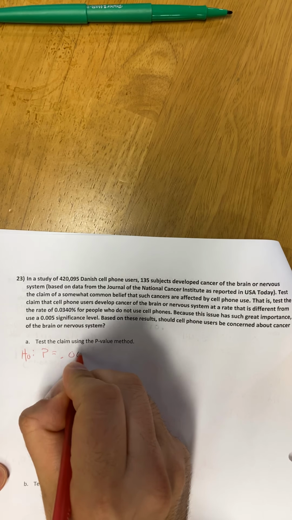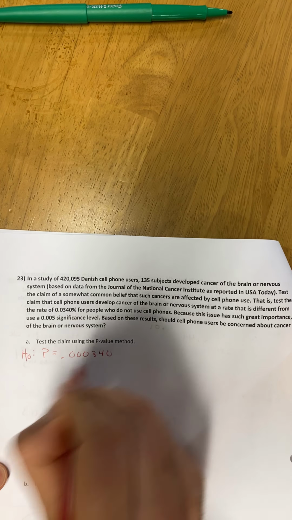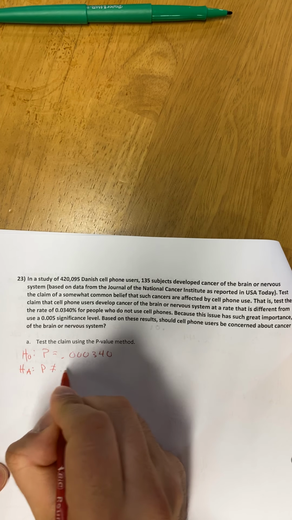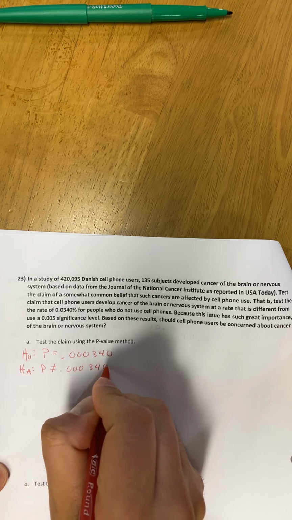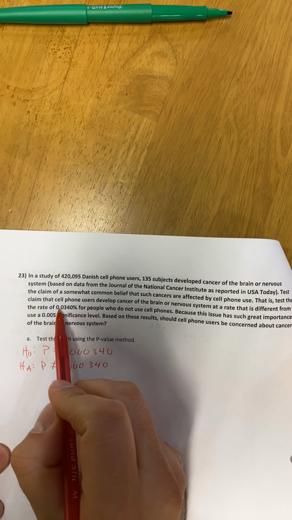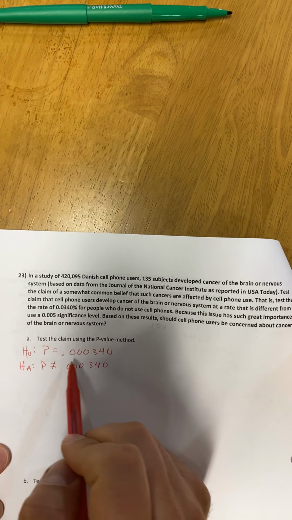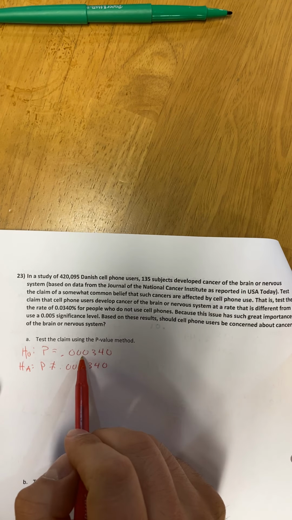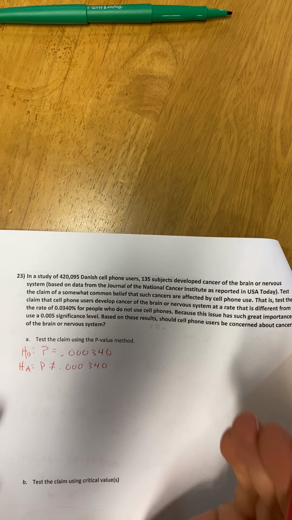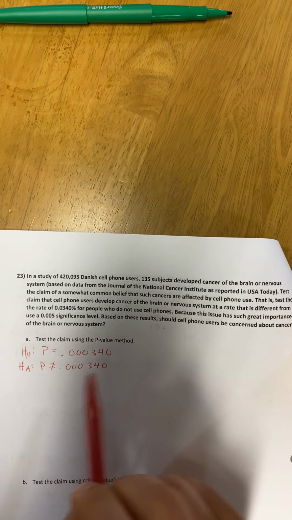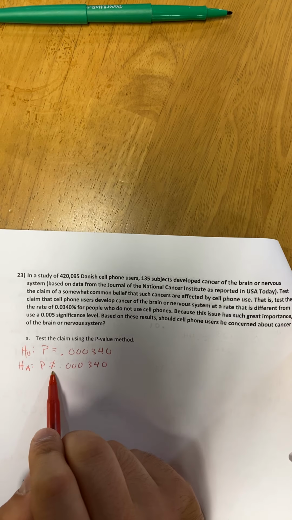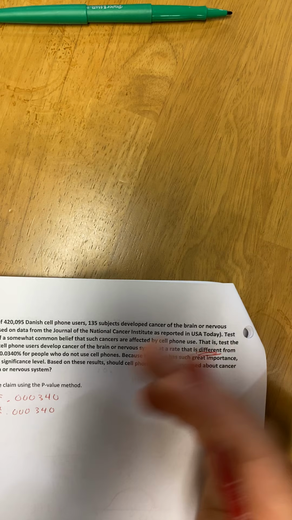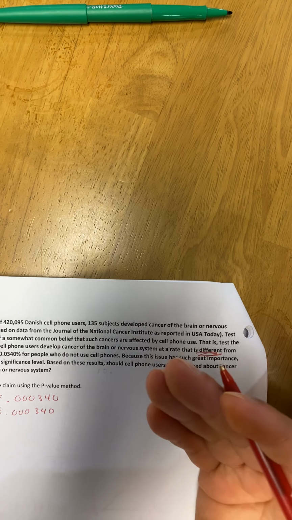All right, good. HO: P equals 0.123340, and the HA: P is not equal to 0.123340. Now this is a percent, so I moved it over two places to get this value. It's really small. You don't want these to be percents. On the other one I had 0.5, not 50%. So they're either getting cancer the same or they're not getting cancer the same, because it said different. It didn't say they're getting cancer more often. Maybe cell phones are protecting them against brain cancer.